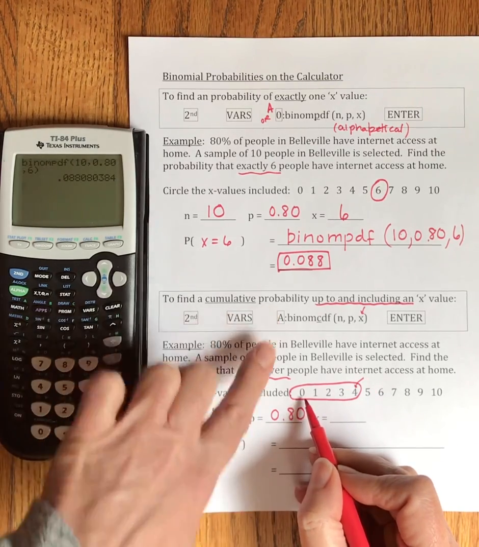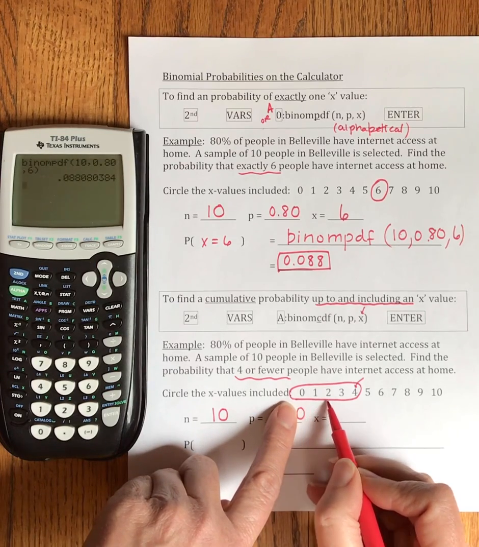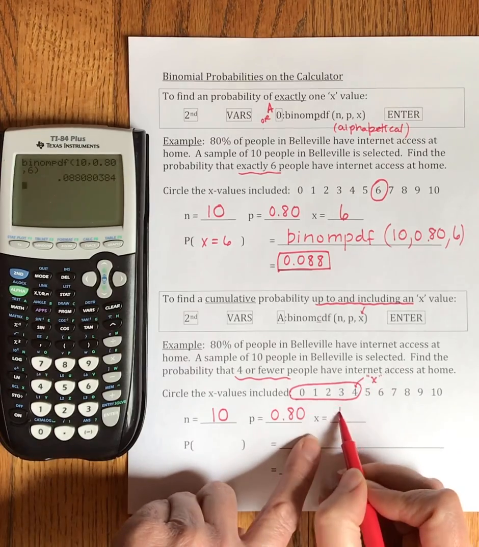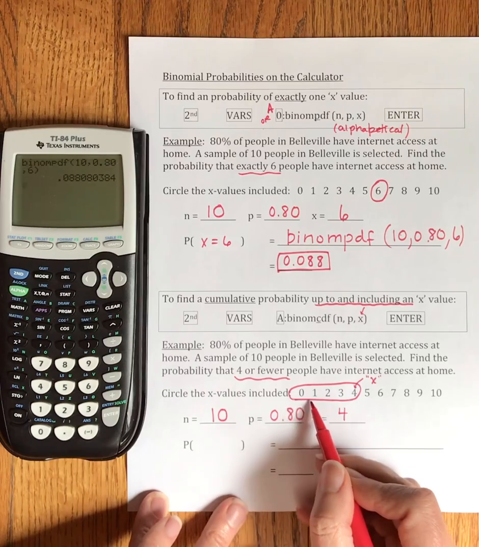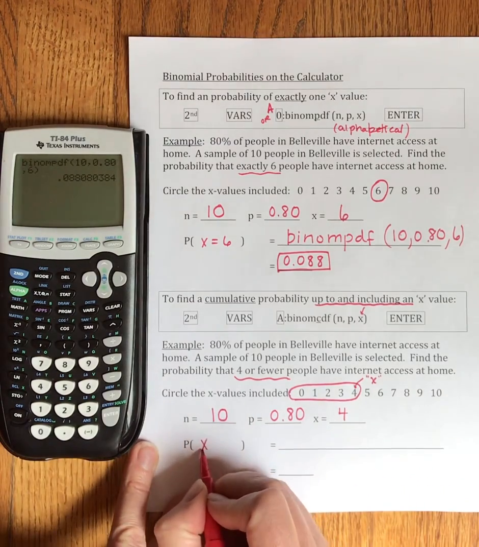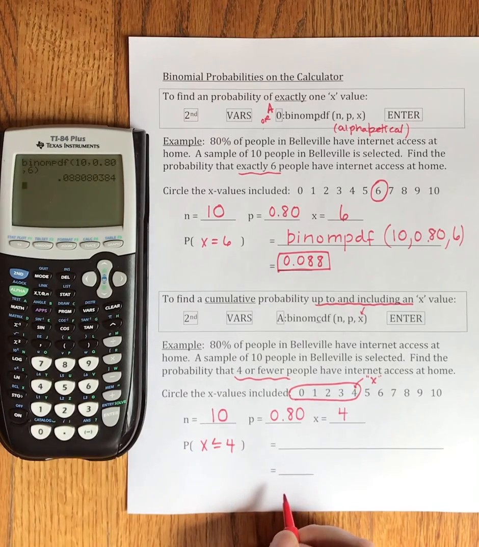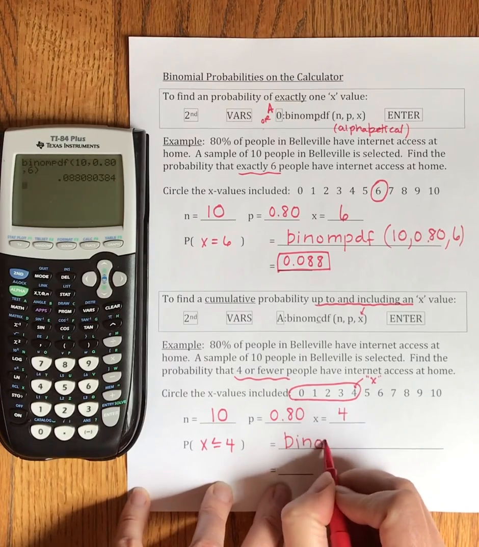The binom CDF will find that for us. It'll find the probability of everything from 0 up to the x value that we put in. So in this case, the x value we want to put in is 4, since we want to accumulate the probabilities all the way from 0 up to 4. Let's put a little bit of notation for 4 or fewer. X is less than or equal to 4. And let's use the binom CDF command.